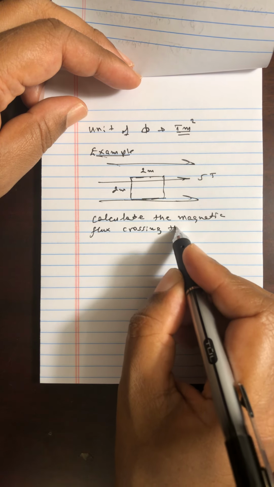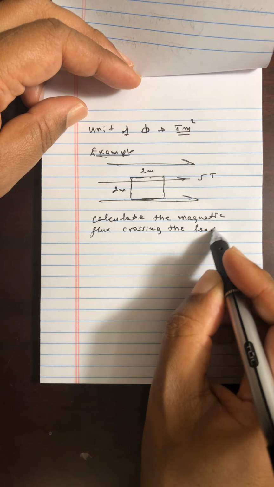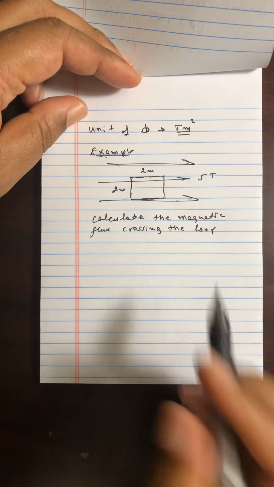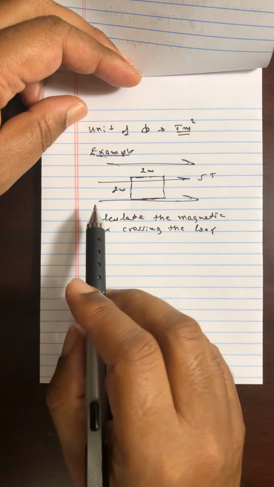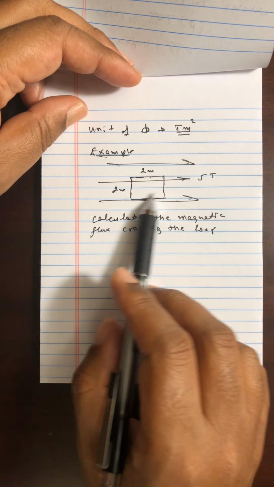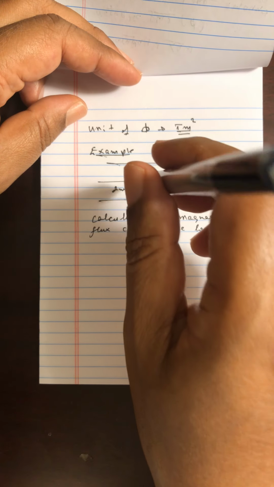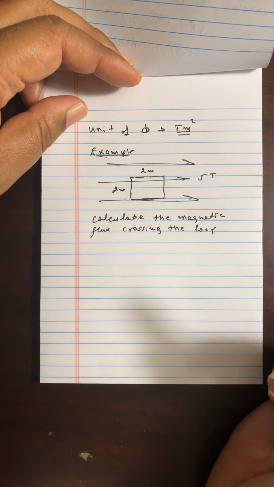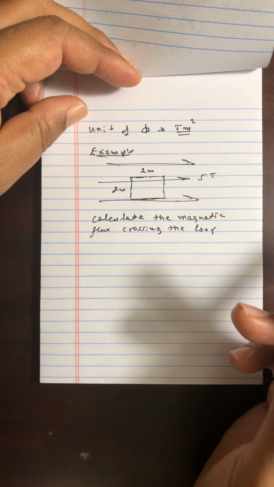Now remember, the definition of magnetic flux is the amount of field that crosses the loop perpendicularly, but this field is parallel to the plane of the area, so it doesn't have a component that crosses the plane of the loop perpendicularly. So we expect the flux to be 0, but let's see why it is 0 mathematically.